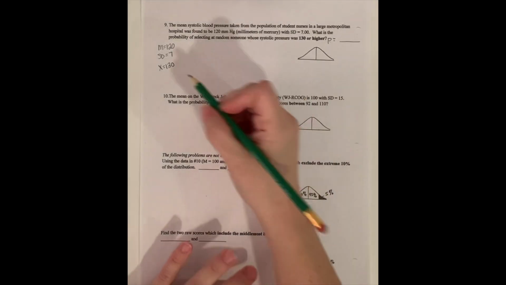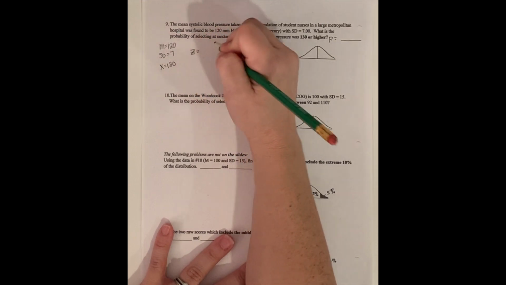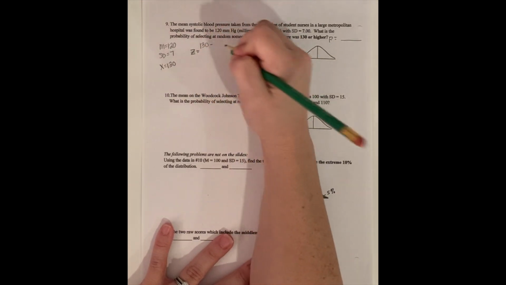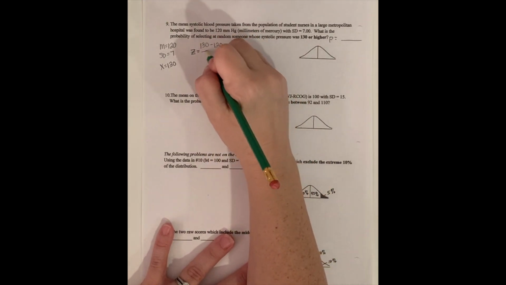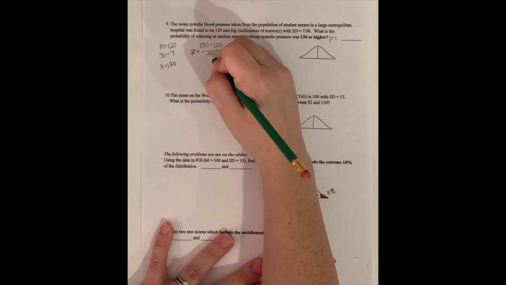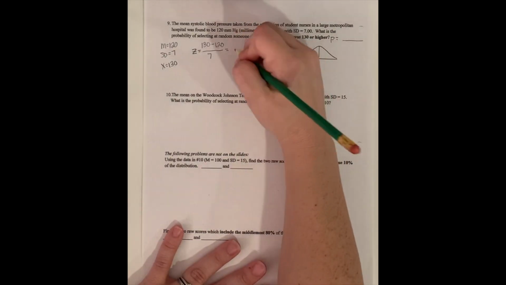So I'm going to convert my raw score to a z-score using my z-score formula, which is my raw score minus the mean of 120. So I have 130 minus 120 over the standard deviation of 7. And when I calculate through that, I am going to get a z-score that is equal to 1.43.